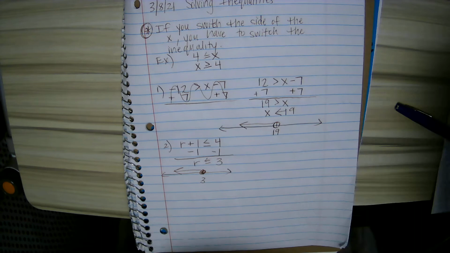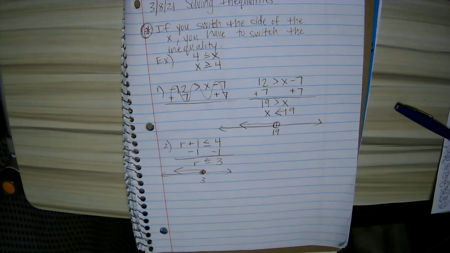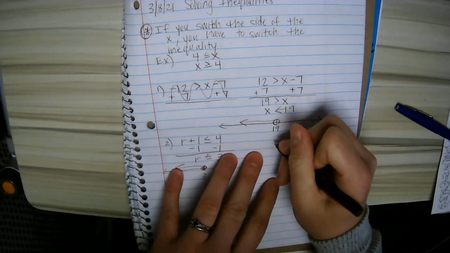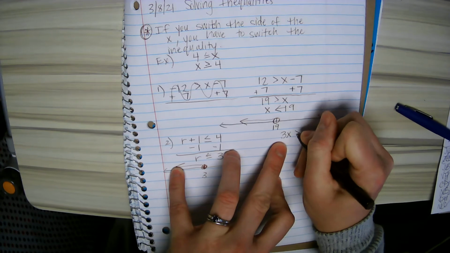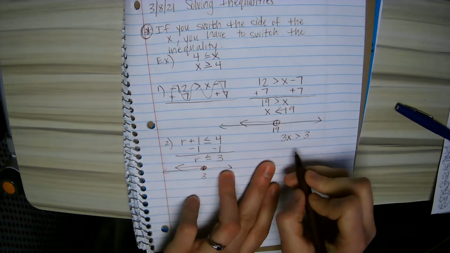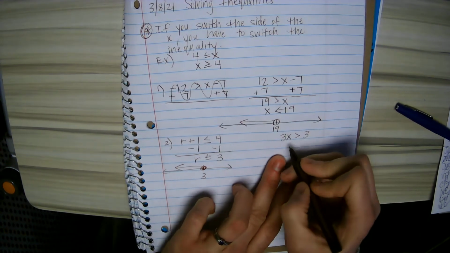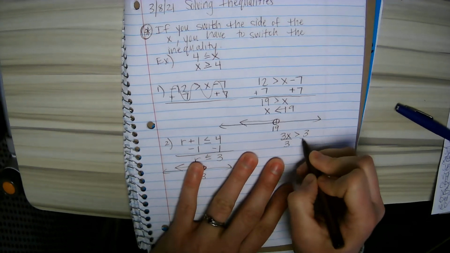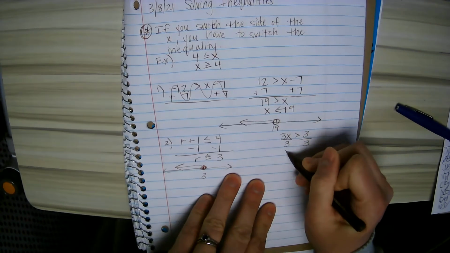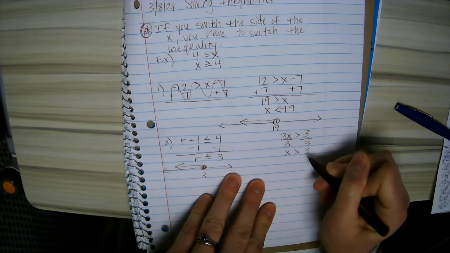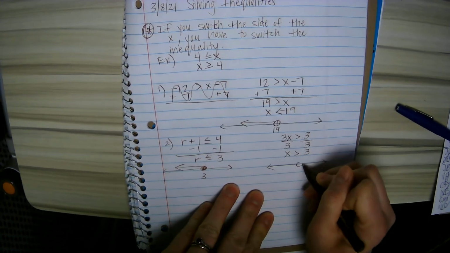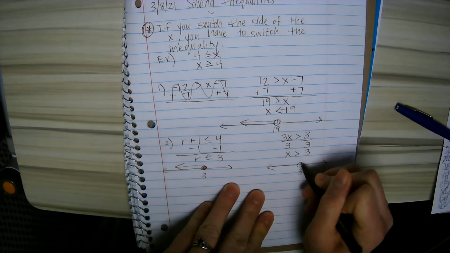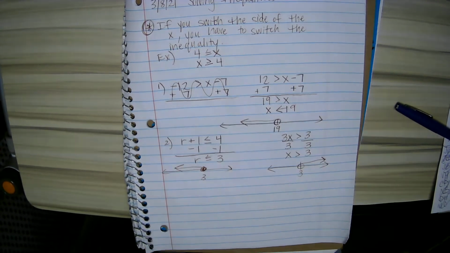Okay? Remember, don't get caught up too much when you have 3x is greater than 3. Remember, you're undoing it, so you're dividing both sides by 3. You have x is greater than 3. And this time, it's an open circle at the 3, and our arrow's going to the right.